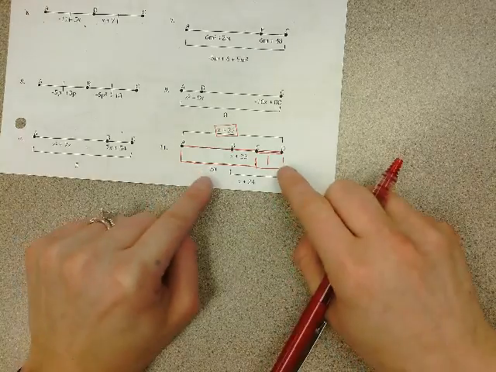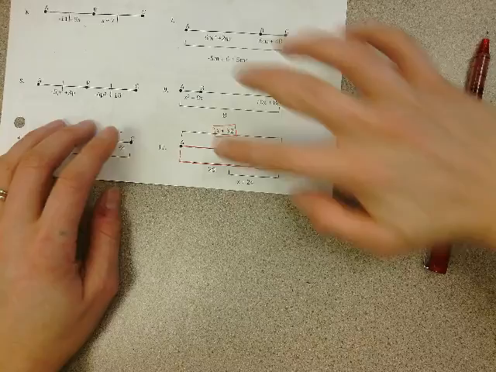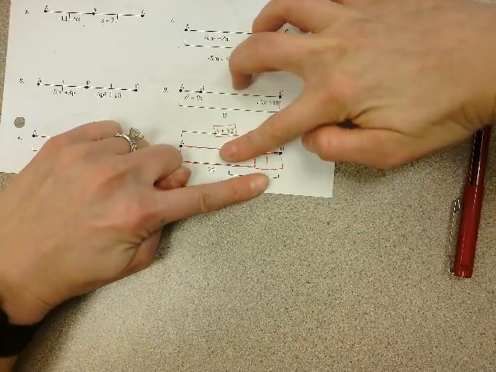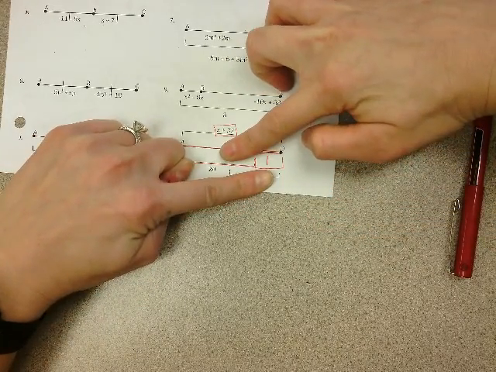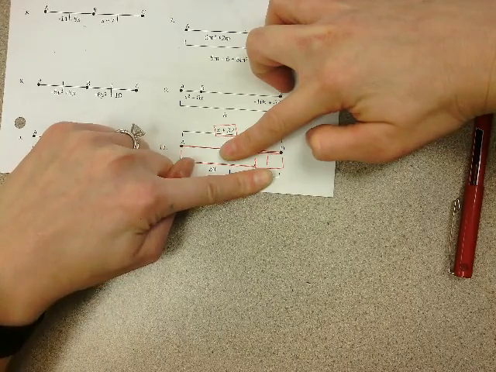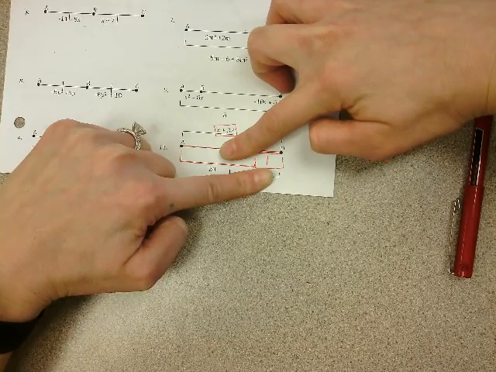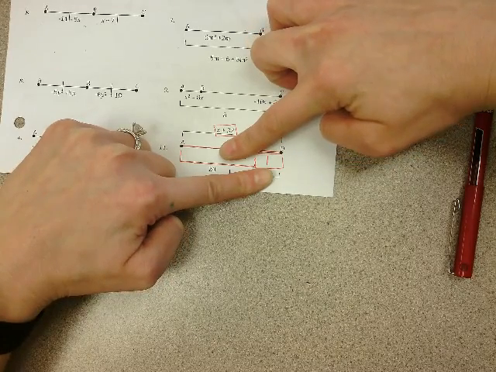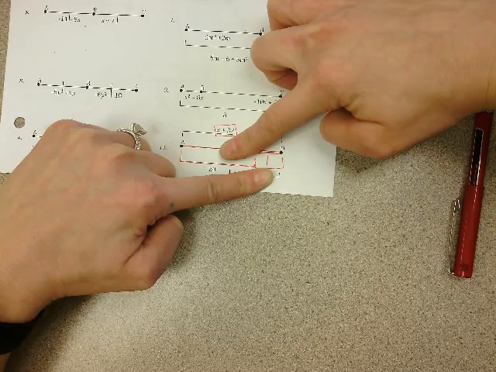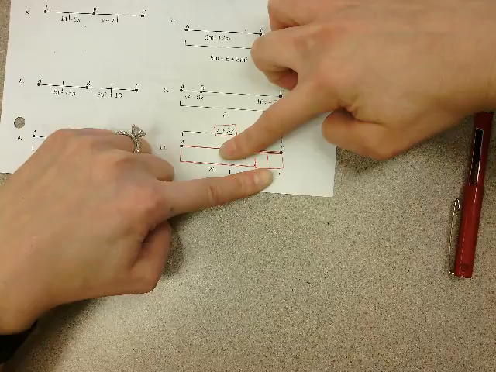Wait, doesn't that leave you with 2x? No, we're just looking. So don't look at this. This was to help you get the 1. Okay? So right now, I have the whole length is 21. And I know the whole length is also x plus 32. So how could I set this up to find x? Perfect. X plus 32 equals 21.